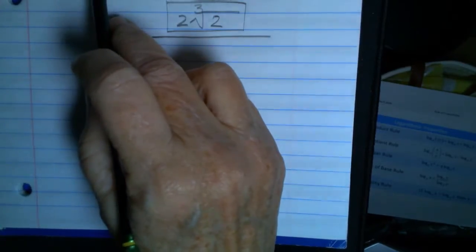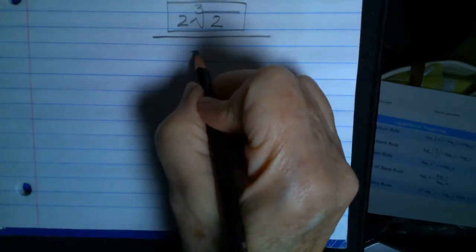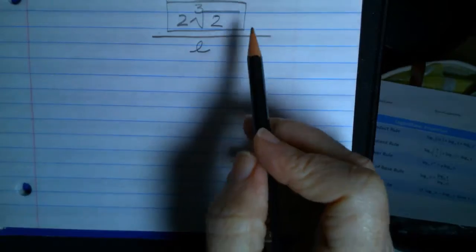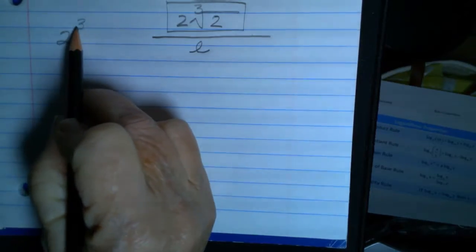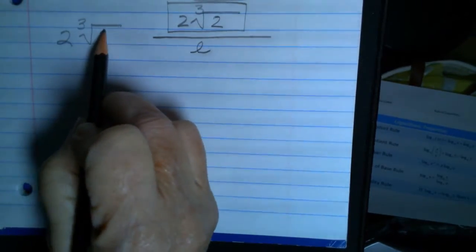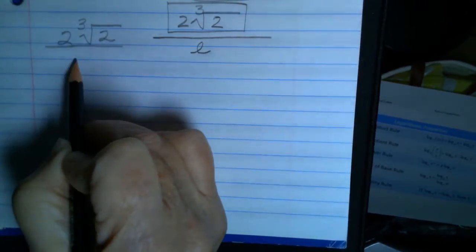Now let's evaluate what e to the first power is. E to the first power is, we don't have a log here, so we can't cancel out that. E to the first power is just e. Okay, so all of that put together is 2 times the cube root of 2 over e.